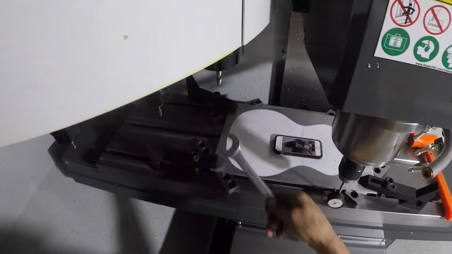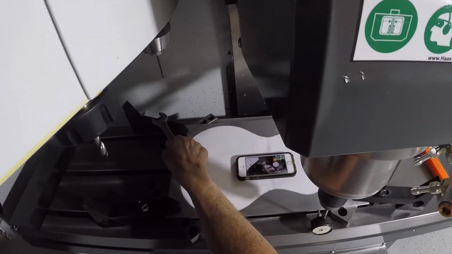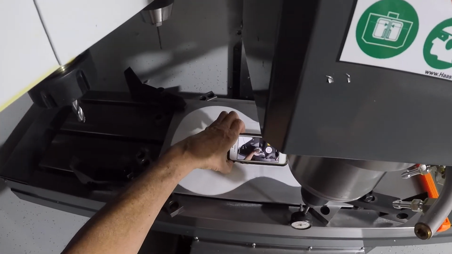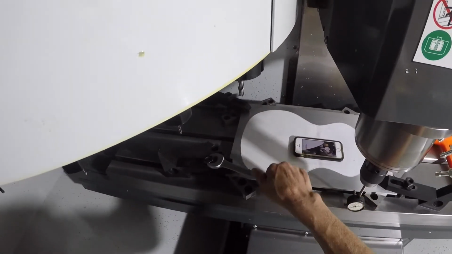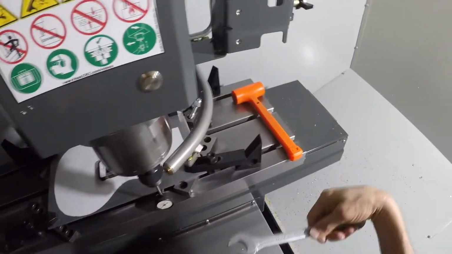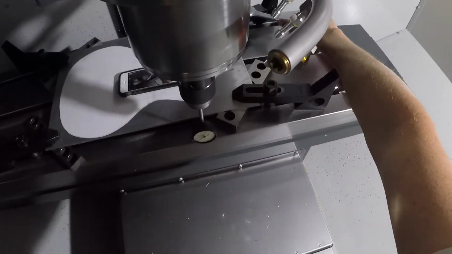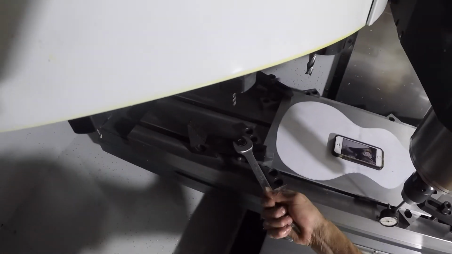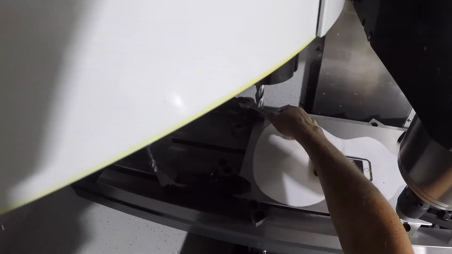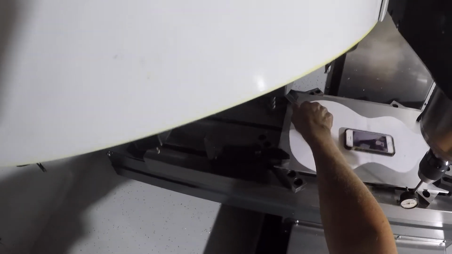All right, so make sure. And you don't need to crank the daylights out of it. You just need these things to be tight. Okay. There we go.